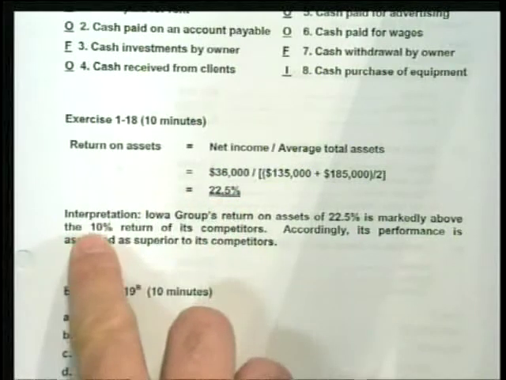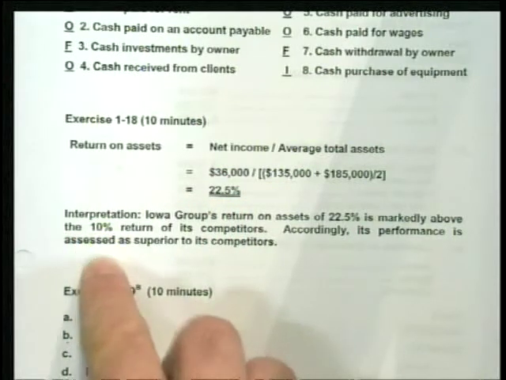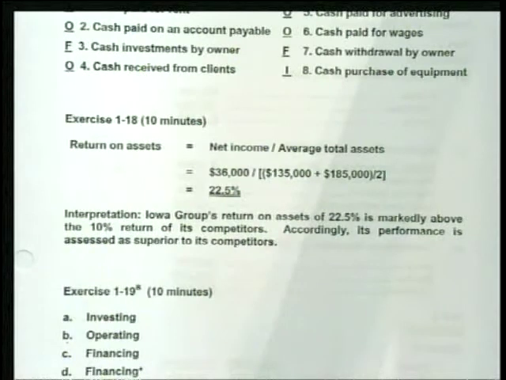Its competitors have a 10% ROA. Hey, looks pretty good to me, doesn't it? So you could compare this to its competitors, or you could compare it to previous periods' ROAs. Okay? And that would be one tool you could utilize in assessing the health of this company. All right?